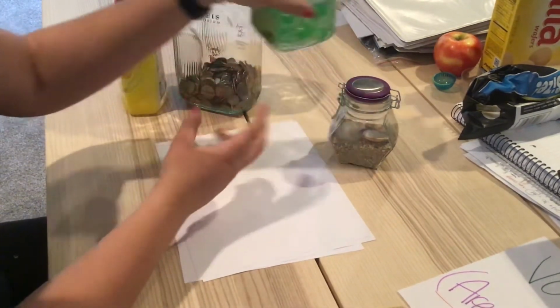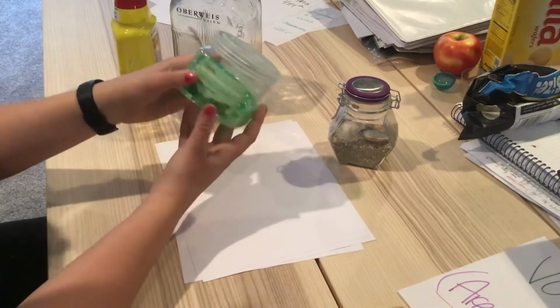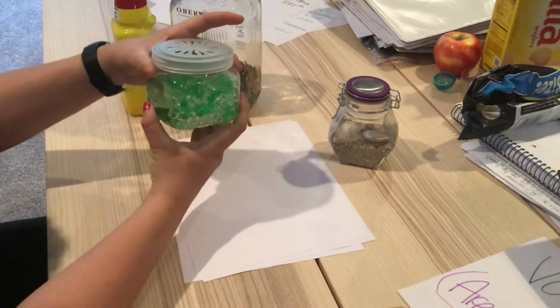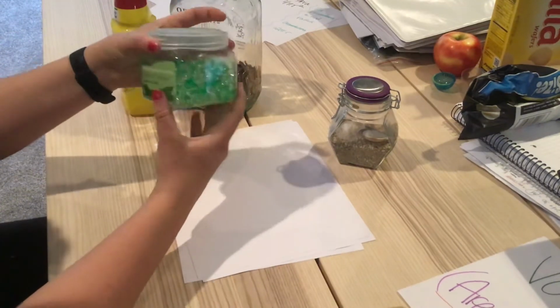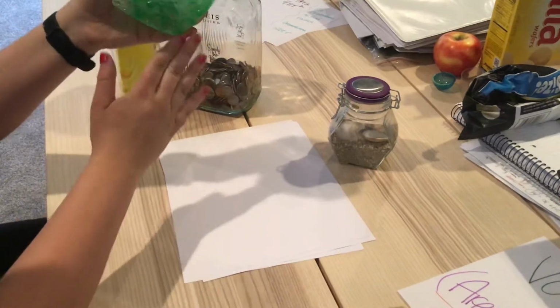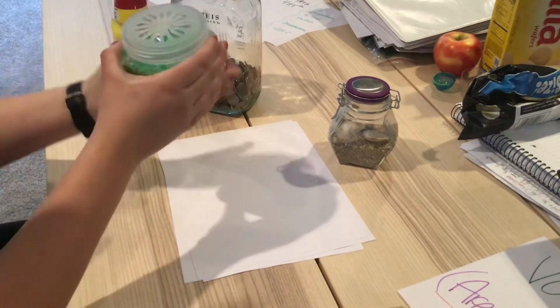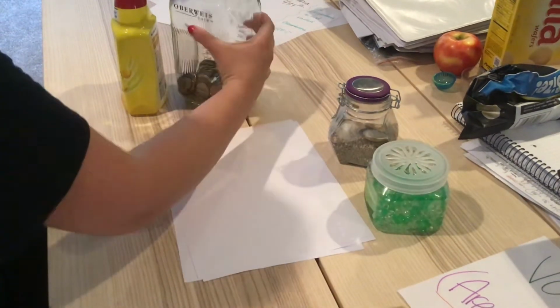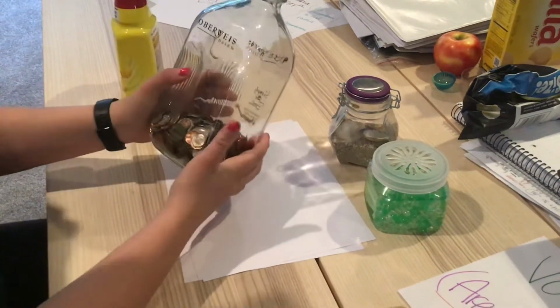I also have this air freshener. It's kind of a cylinder on the cap. Now it goes in a little bit here, so it's not a perfect composition. And then this would be maybe a square or a rectangle on the bottom, and then some kind of prism here. That's the connection.